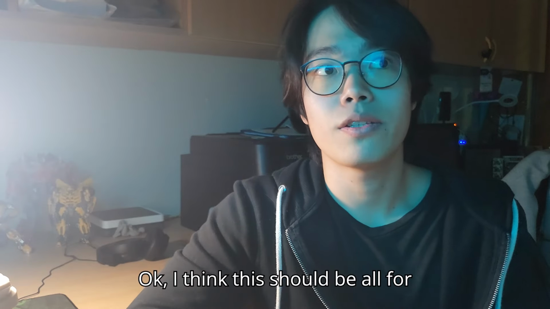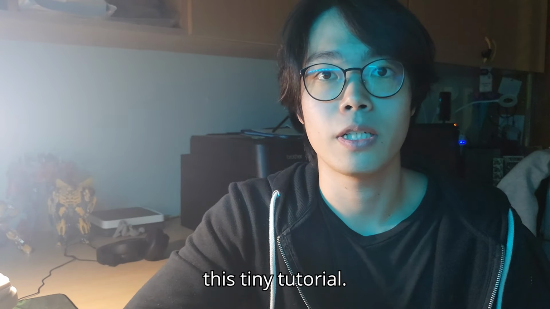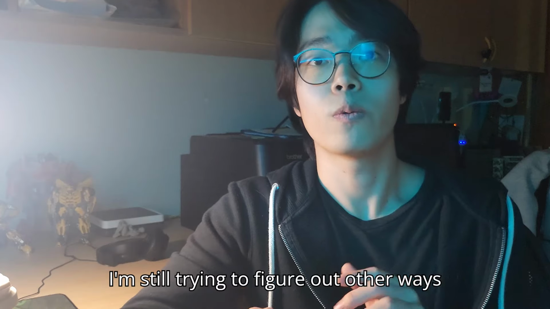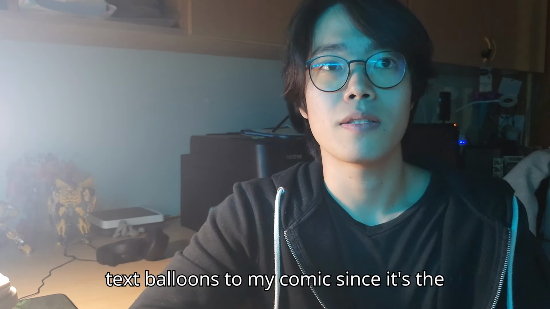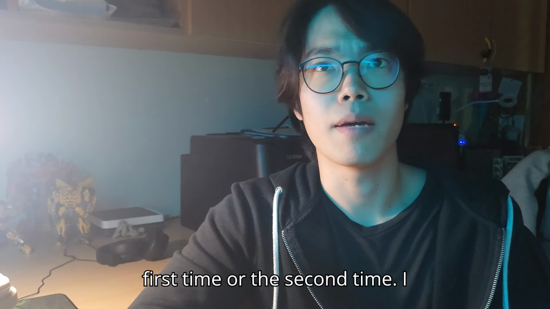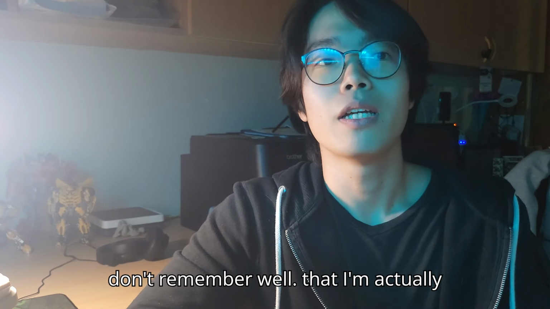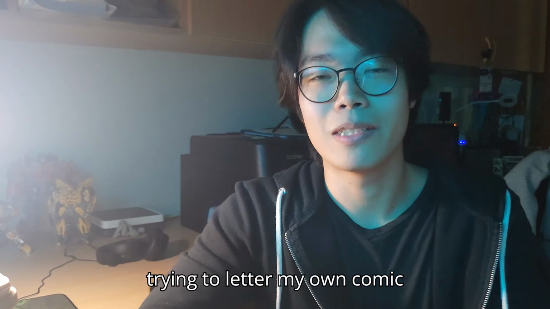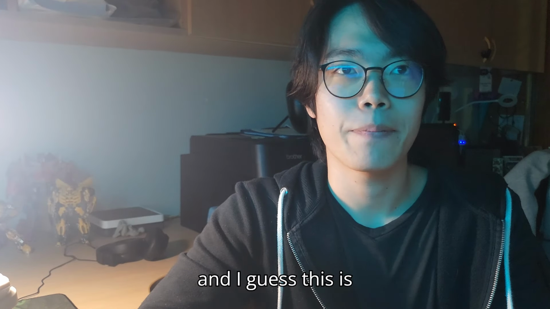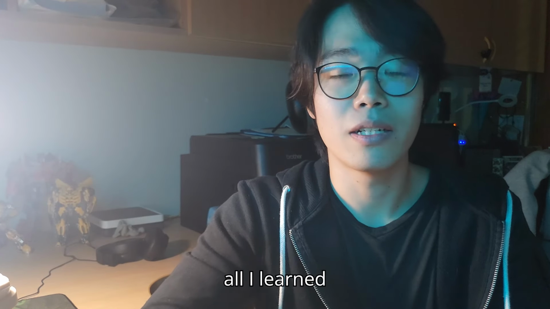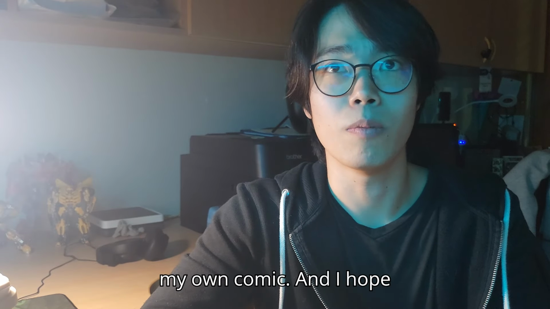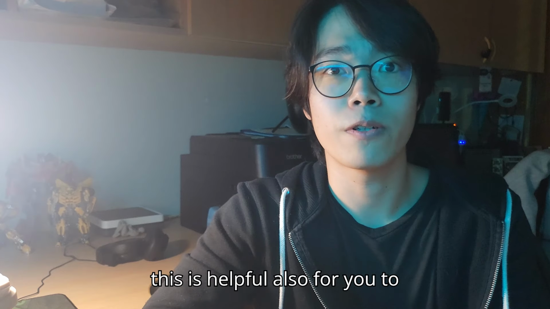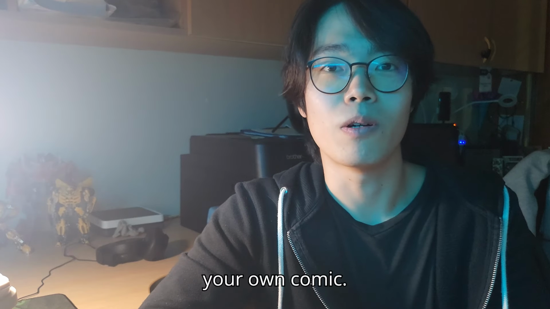Okay, I think this should be all for this tiny tutorial. I'm still trying to figure out other ways to add text balloons to my comic, since it's the first time or the second time, I don't remember well, that I'm actually trying to letter my own comic. And I guess this is all I learned, or the basics I learned to start lettering my own comic, and I hope this is helpful also for you to start making your own comic.